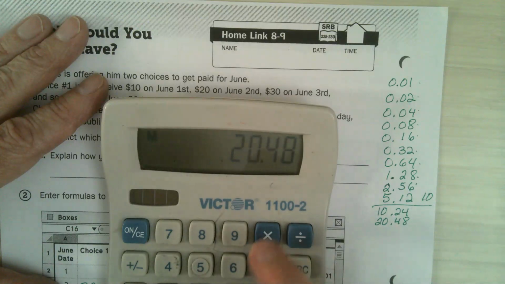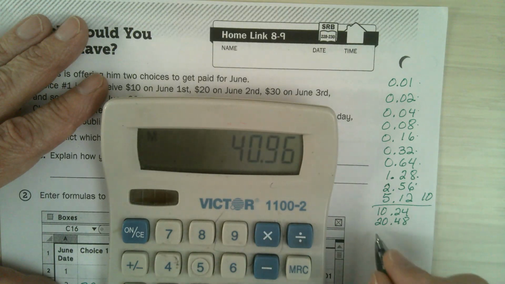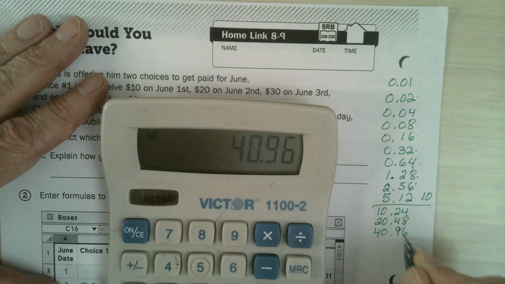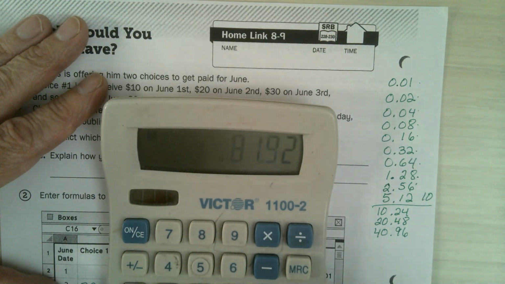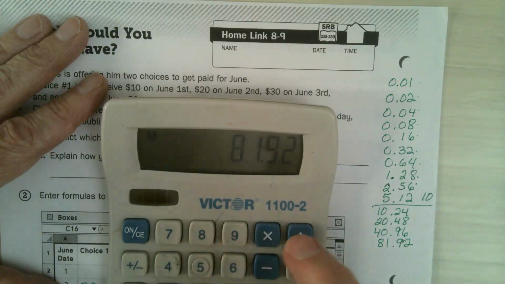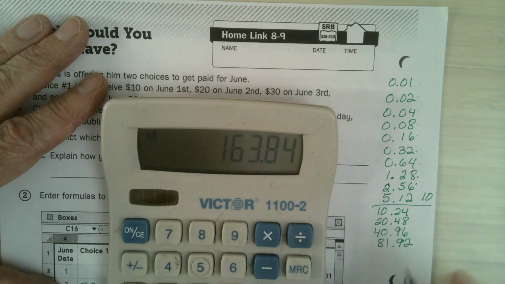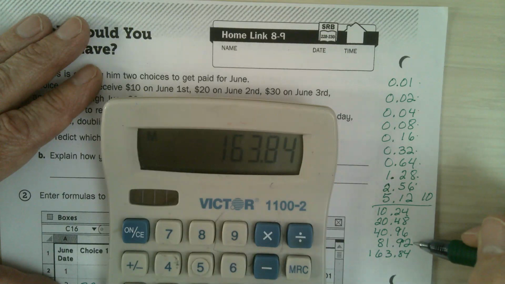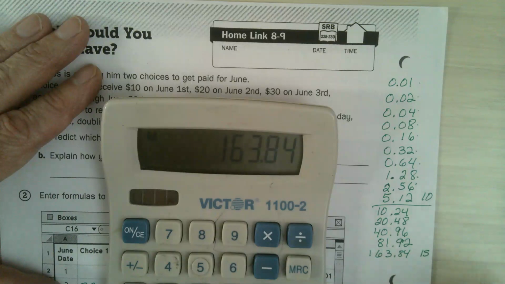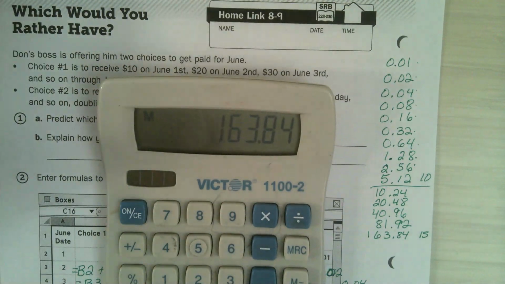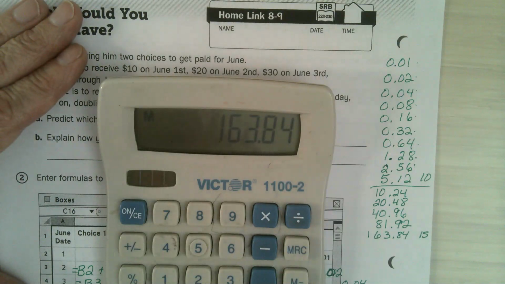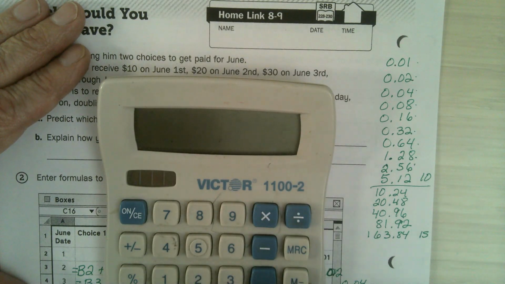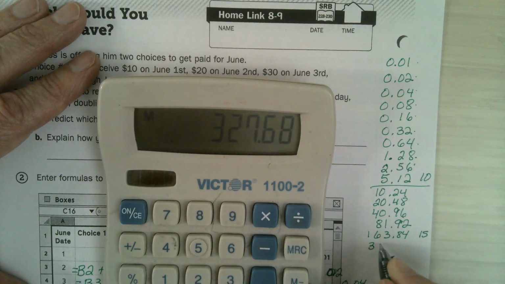Times 2. $40.96. Times 2. $81.92 times 2. $163.84. So June 10, 11, 12, 13, 14, 15. This is June 15th. Halfway through, they're only at $163 a day. Now let's take it times 2. 300, now it's getting a little better.